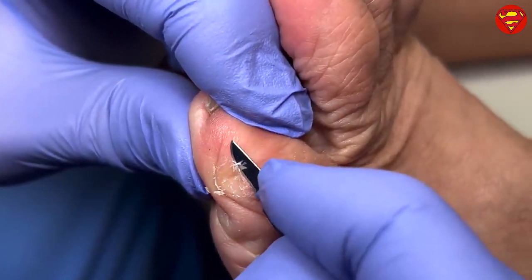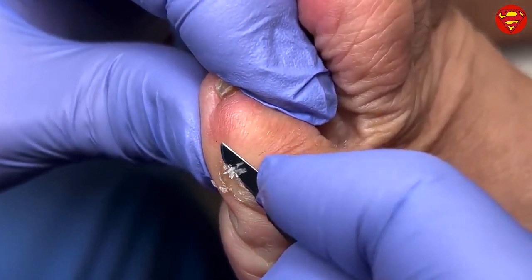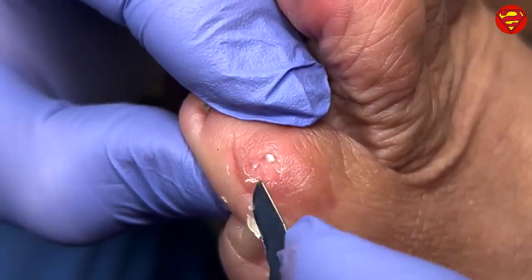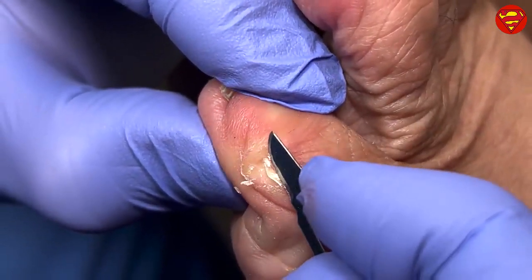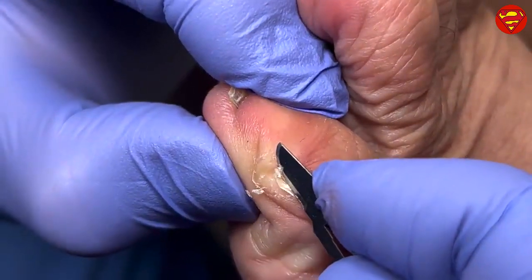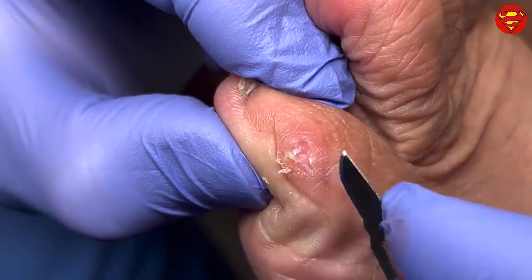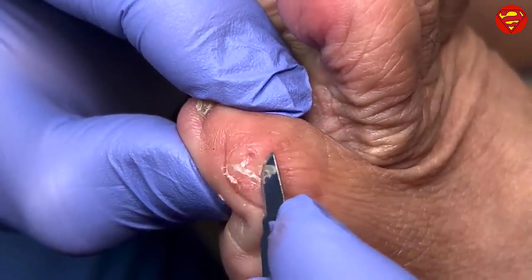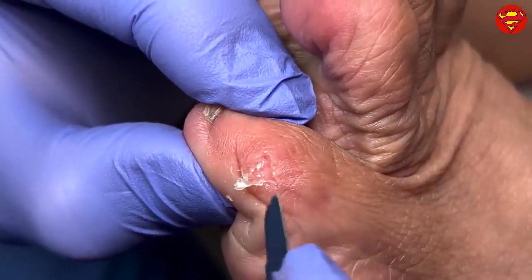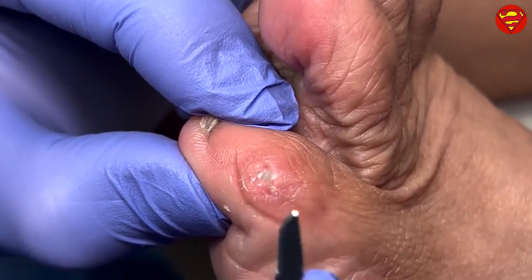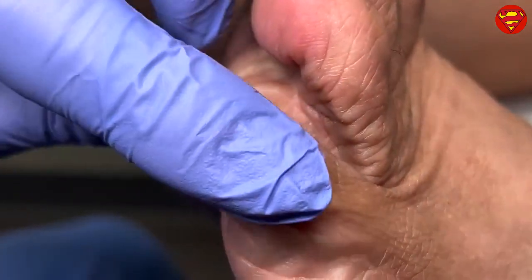I guess it's better to cut it like that than put those silicone things on it. Yep. You see, even here, it could be a little bit uncomfortable, as the patient knows. It's sore, it's been sore, it's still sore, right?